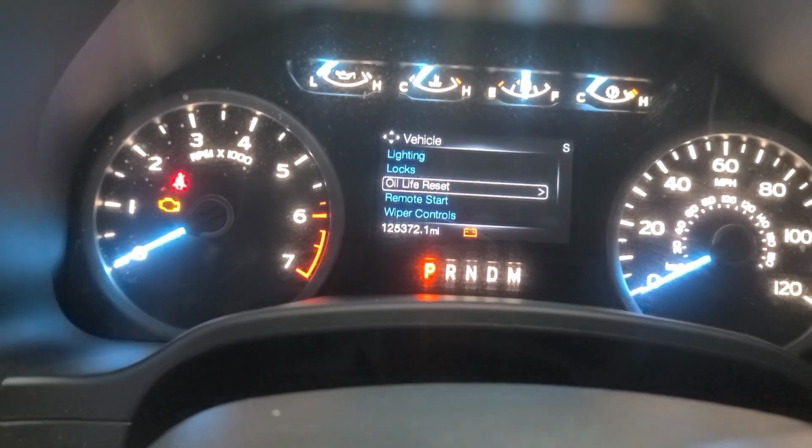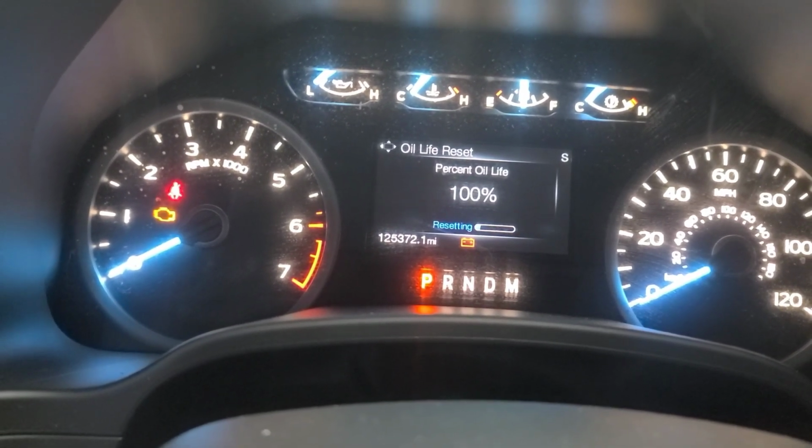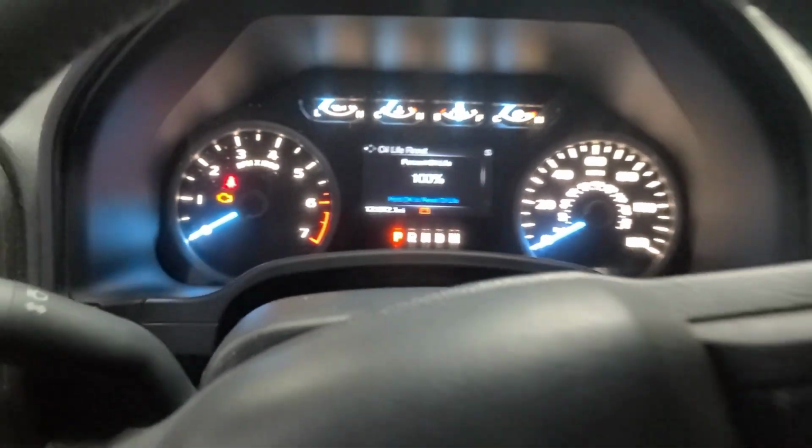And then you're going to use the arrows to go to oil life reset, click OK, and then you're going to hold down the OK and it'll reset it. That's how you do it.